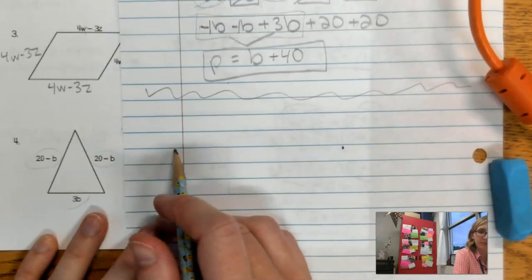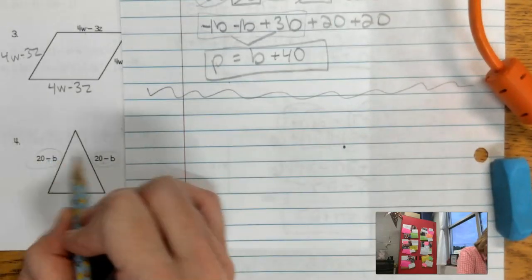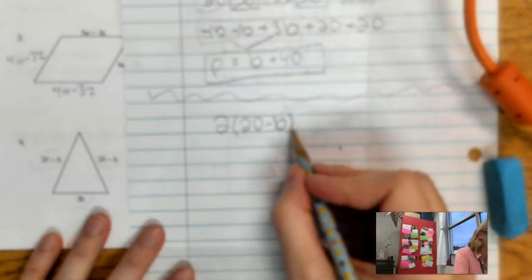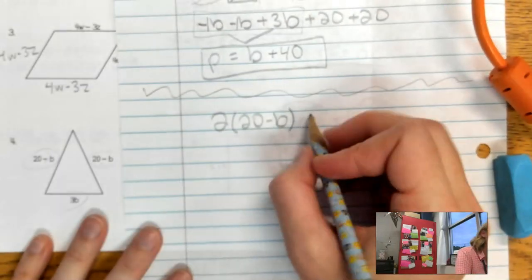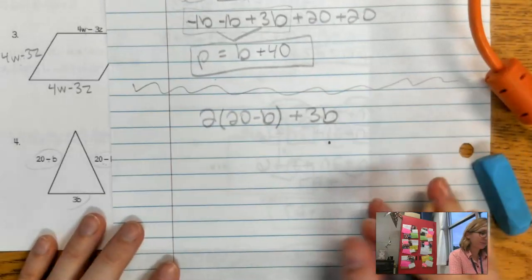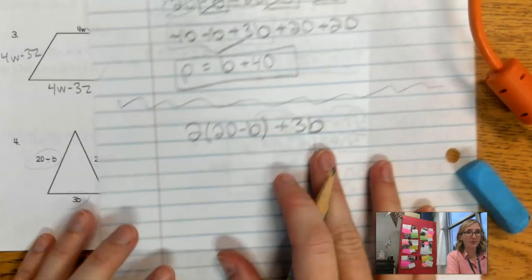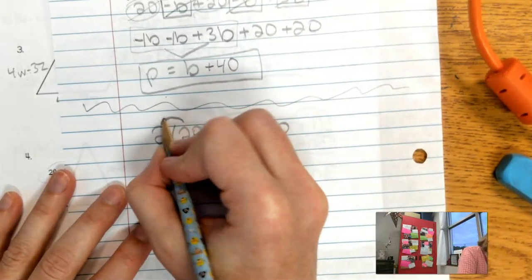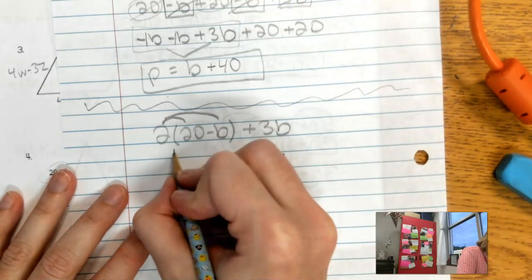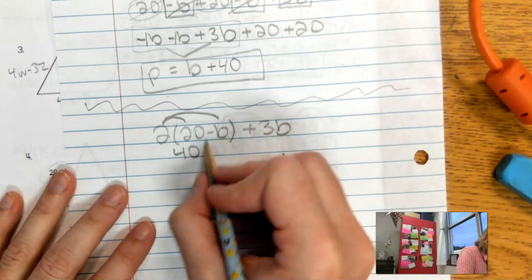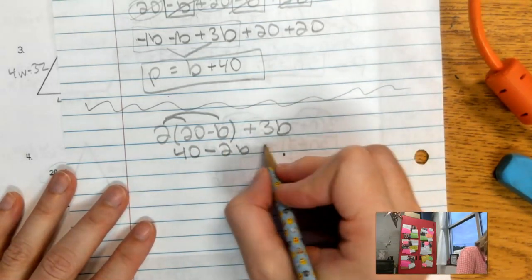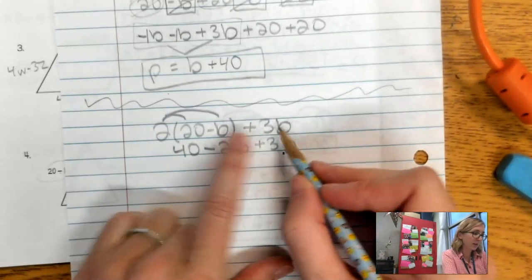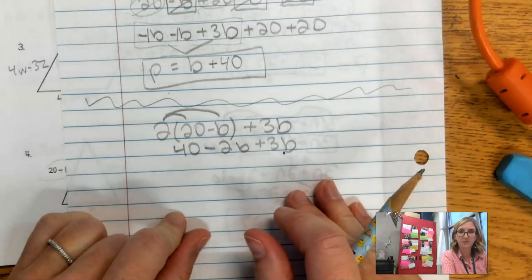All right, if I wanted to try it the other way, let's identify how many sides are the same. So I look and I see I have 2 sides that are 20 minus b. So I'm going to do 2 times 20 minus b. And then I have 1 side that's 3b. So I'm just going to do plus 3b. Because I only have 1 of those sides. All right, so looking at this, it looks like I need to distribute the 2. 2 times 20 is 40, and 2 times negative b is negative 2b. And then just bring down this last term that's outside of the parentheses, right? It doesn't get the 2 distributed to it because it's on the outside.